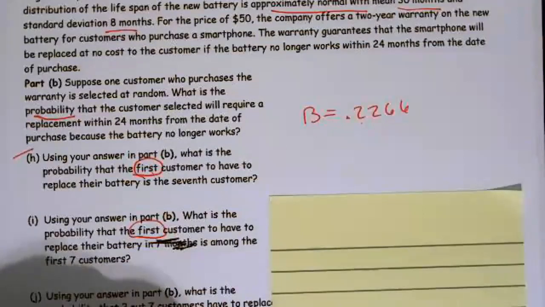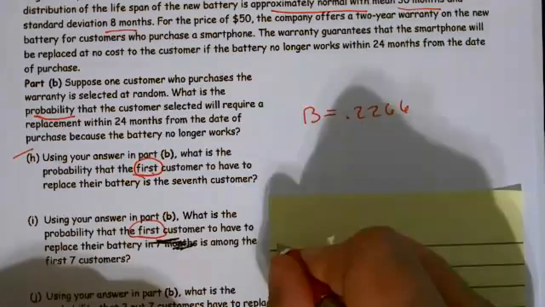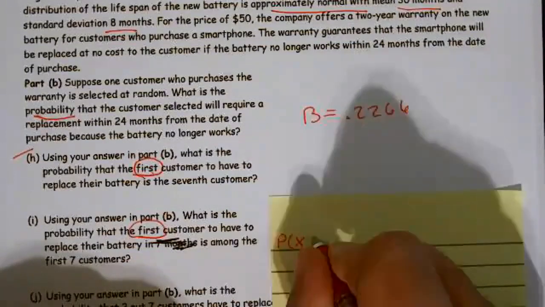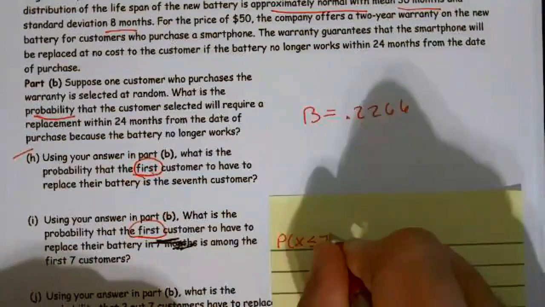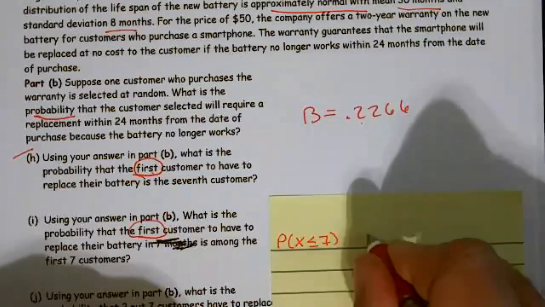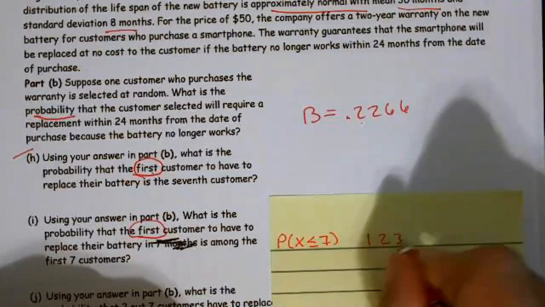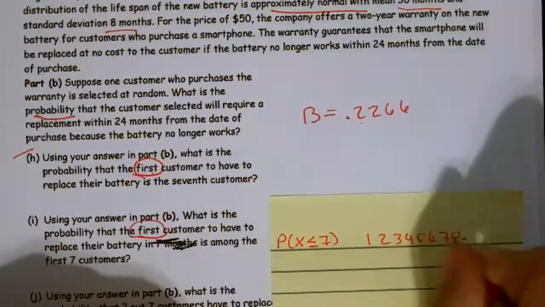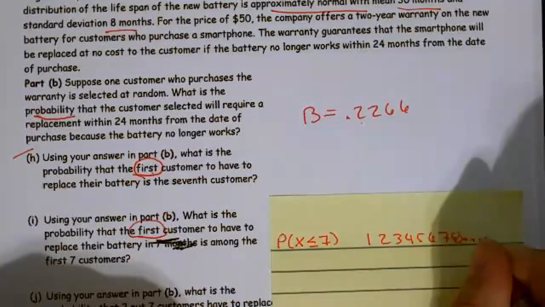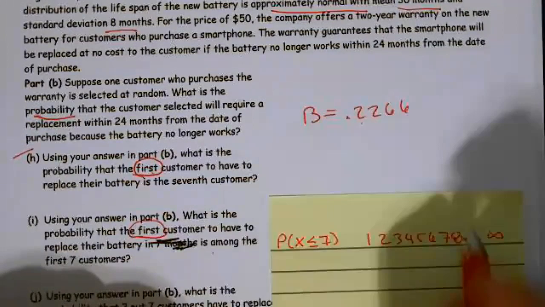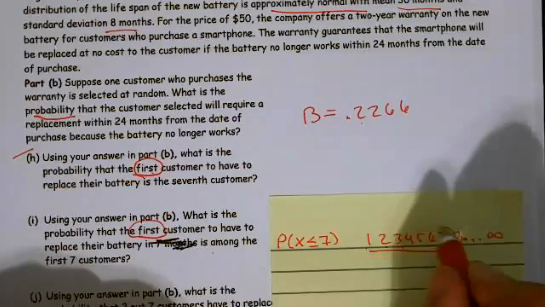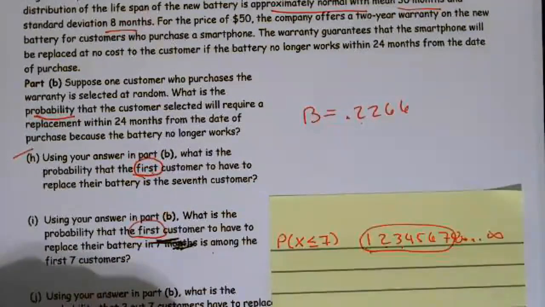We need our probability statement. Well, our probability is x is less than or equal to 7. And we should have our number line. Remember, geometrics always start at 1, and they go up to infinity. And it says among the first 7. So that means it could be the first, second, third, fourth, etc. So I'm circling multiple values.